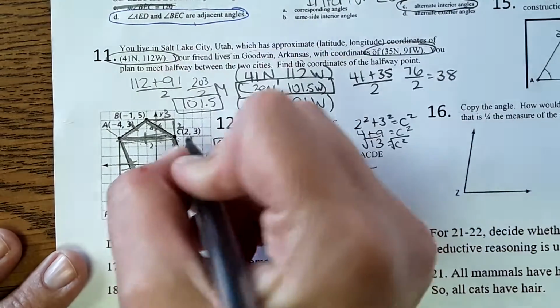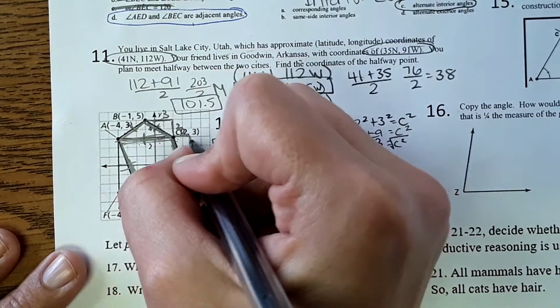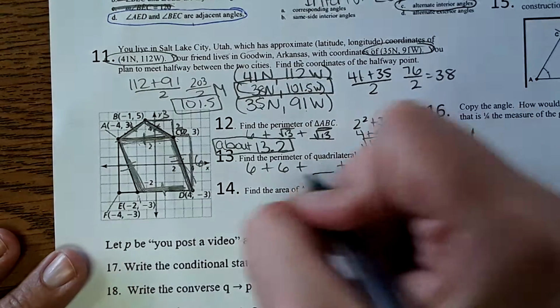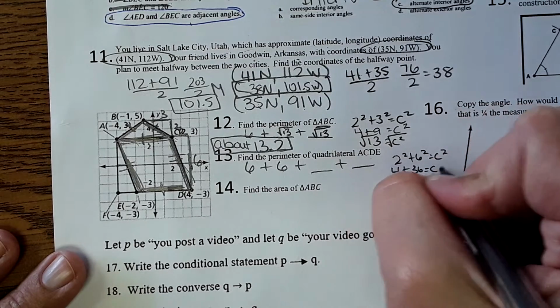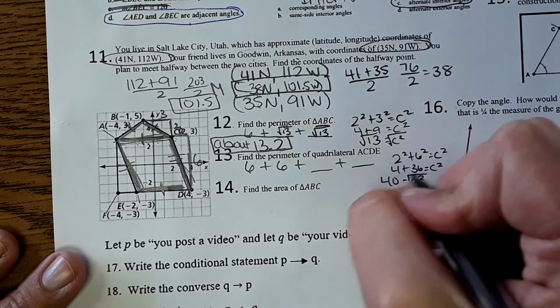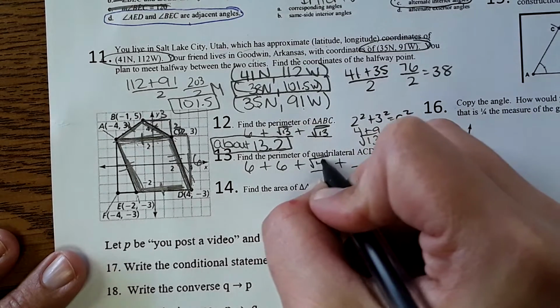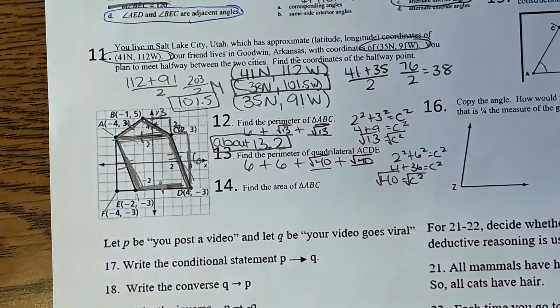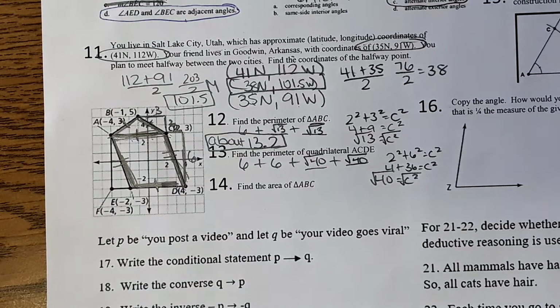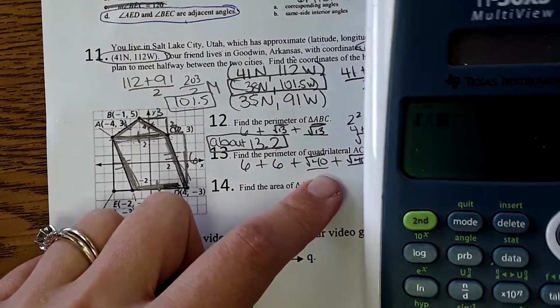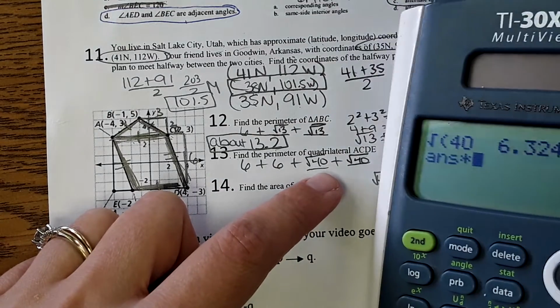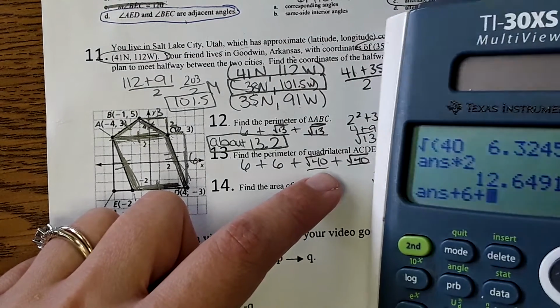So again, just using Pythagorean theorem, sketch out that right triangle. It's 2 by 1, 2, 3, 4, 5, 6. 2 squared plus 6 squared equals c squared. 4 plus 36 equals c squared. 40 equals c squared, square root, square root. Okay, square root of 40 for both of those. Then adding it all up, square root of 40 times 2 plus 6 plus 6, 24.6.